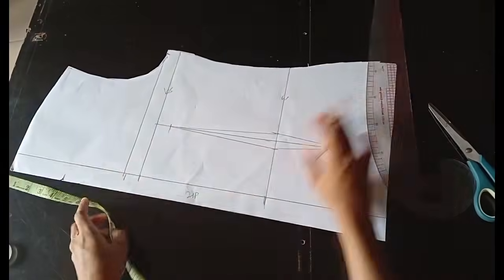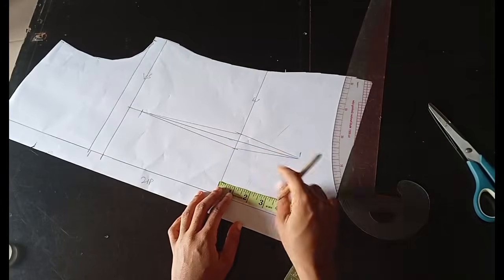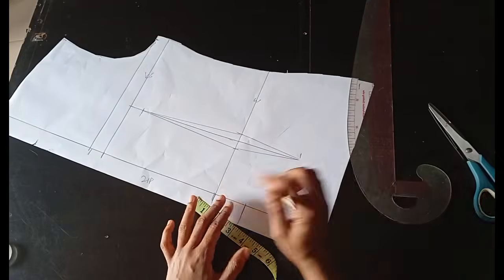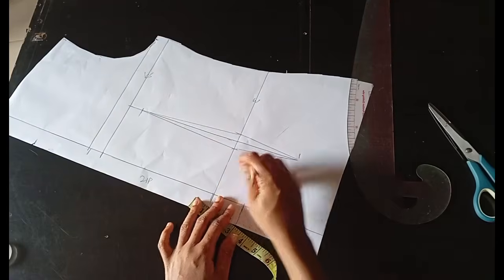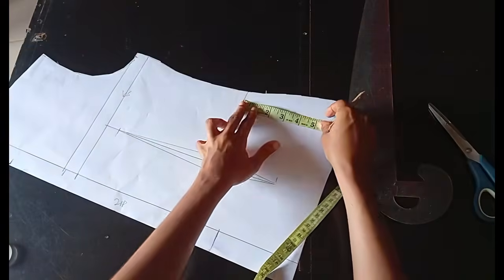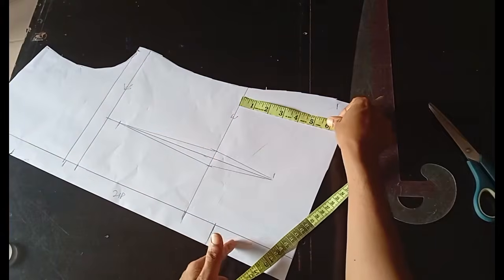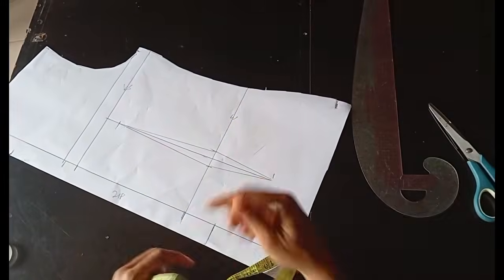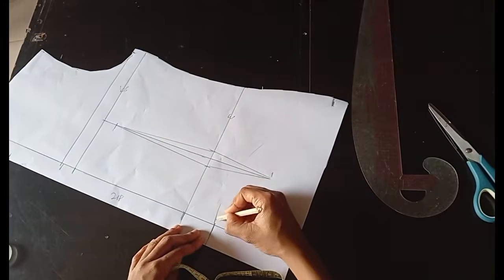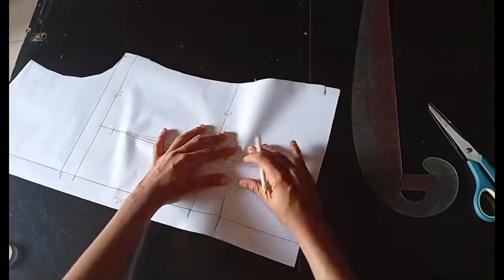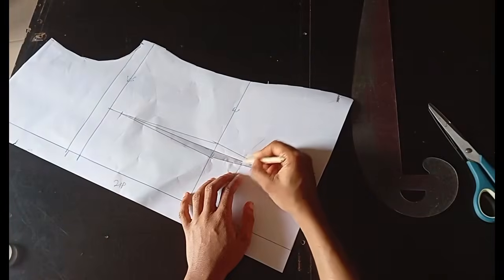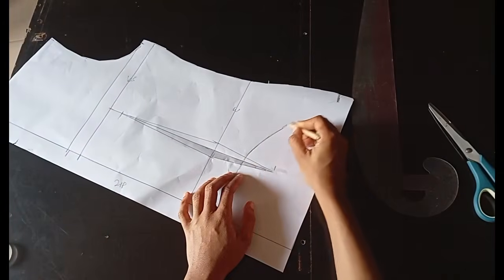Now I'll mark that asymmetric design. So I'm coming out by 2 inches, just like we did. It's not that this 2 inches is a constant. Go ahead and use what is okay for you. You can use 2.5, 3 inches, or 2 inches. Come down by that same 6 inches, and I'll draw out the design at the lower part. Make sure you blend in your dart so that when you join your pattern, it will be matching.